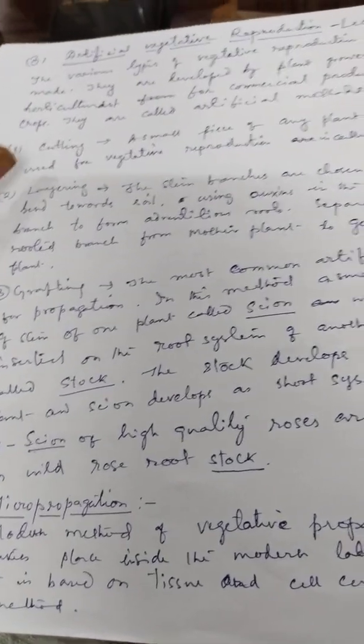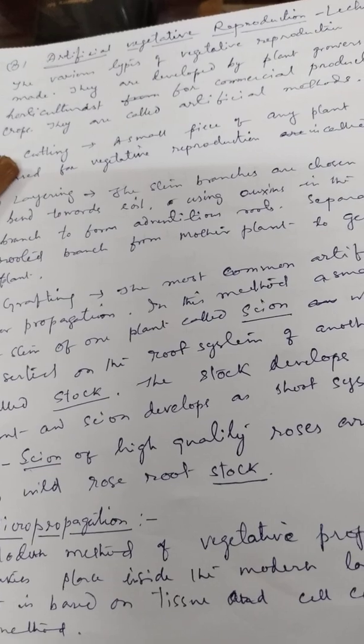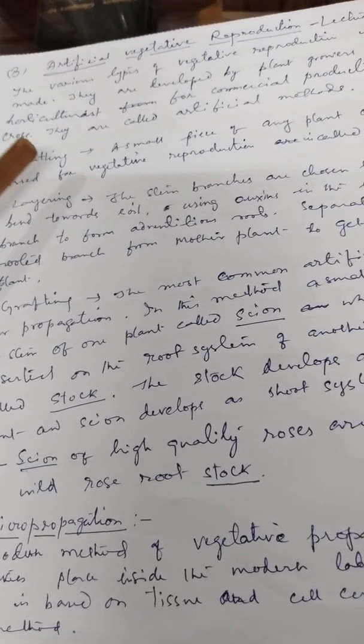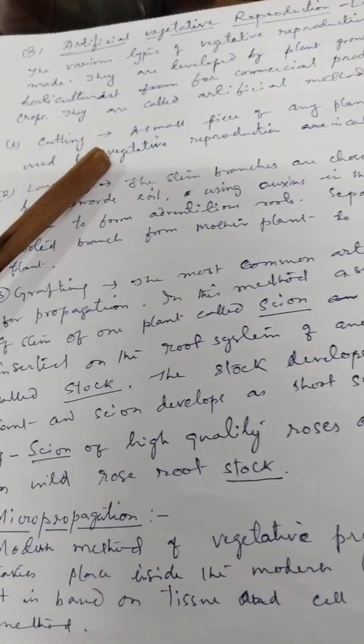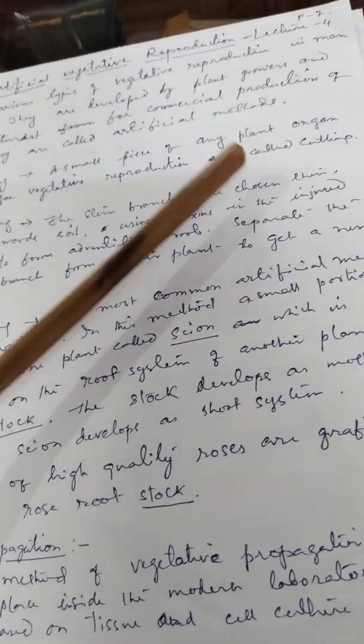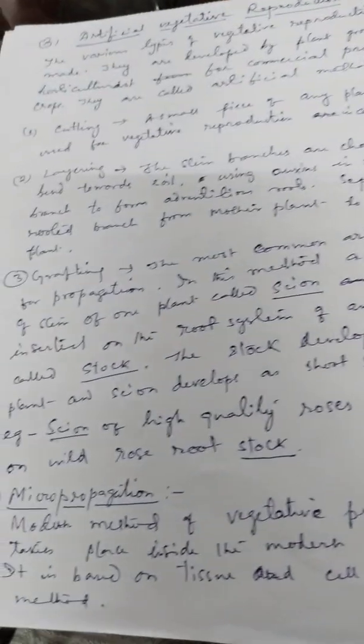Number one, the first method, is cutting. A small piece of any plant organ used for vegetative reproduction is called cutting.